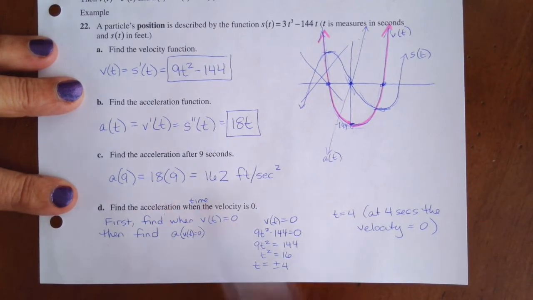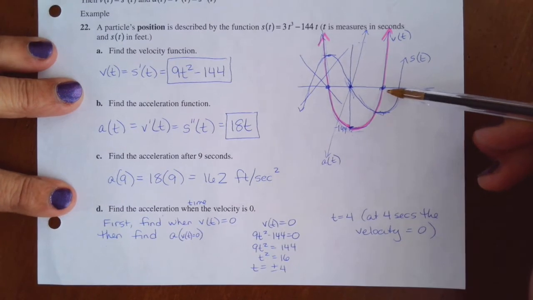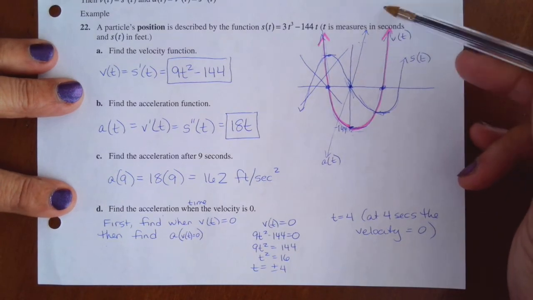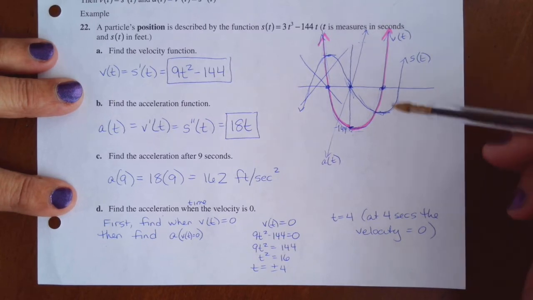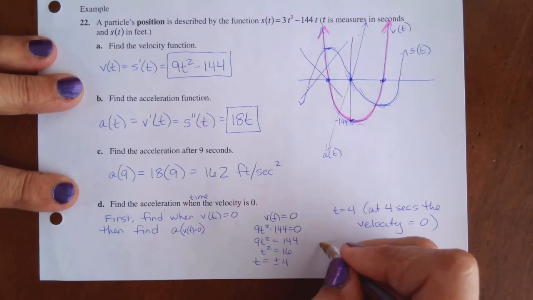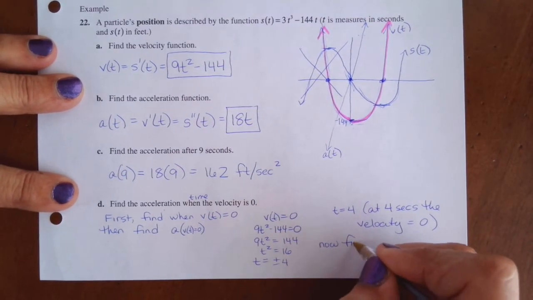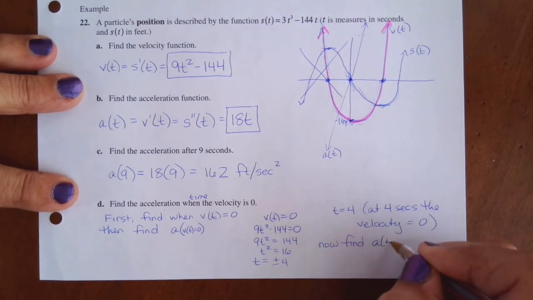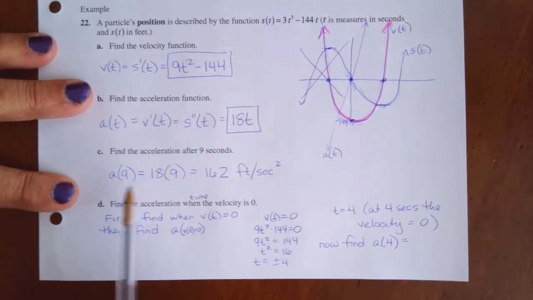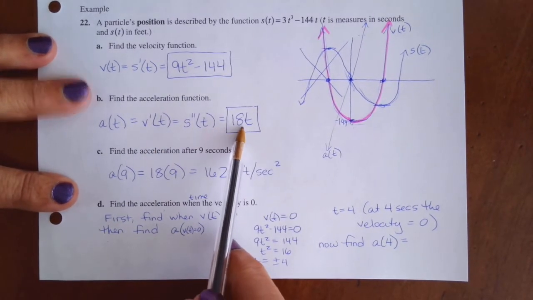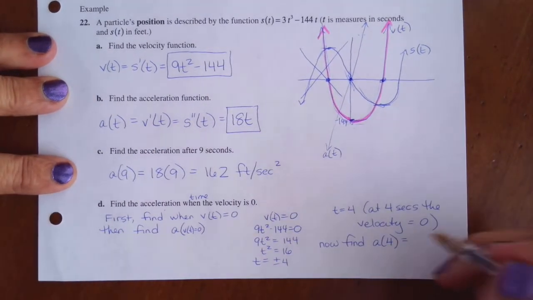All right, so now we know when the velocity is 0, at 4. So now we want to find the acceleration at 4, which would be on this graph, right? The acceleration, again, if I plug in 4, it's going to be way up here. But that's what we're going to do. So now we can find a of 4. Okay. So what is a of 4? We're going to go into the derivative, the acceleration function, 18t.